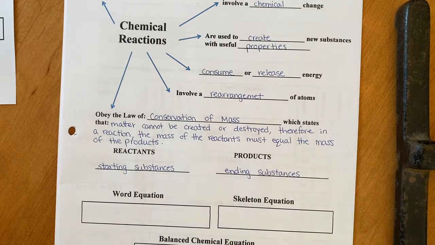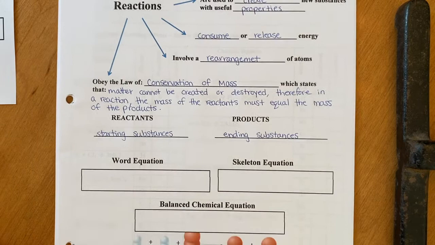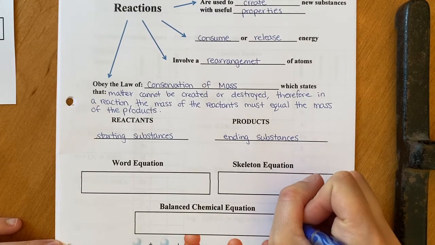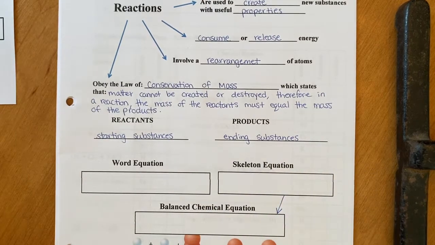Now there are three types of equations that we use, and those are word equations, which use the name of your different compounds. And then there are skeleton equations, which use the formula, so it's like a shortened version. But a skeleton equation isn't fully correct until it's balanced. So then we also have balanced equations as sort of our final type. Really, skeleton equations are just a stepping stone to getting to a balanced reaction equation.